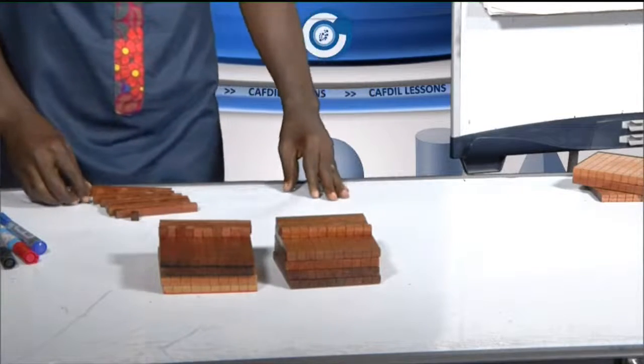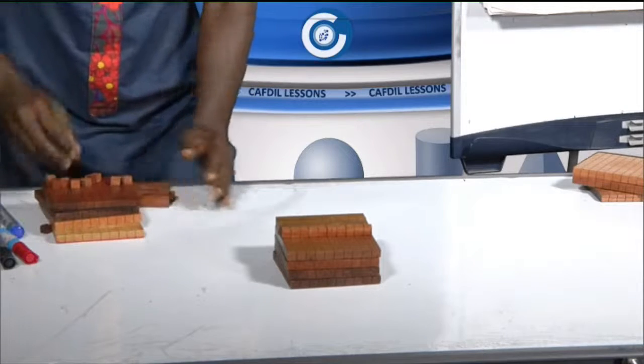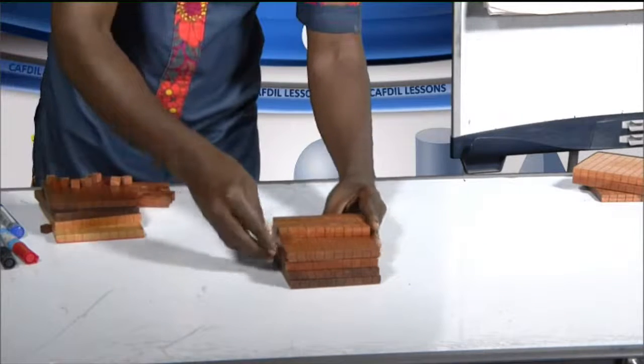Let's keep on adding. We can bring this one here and then continue counting. I'm adding one more cube.